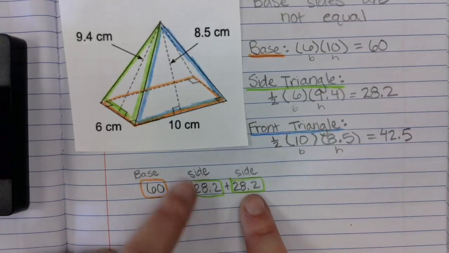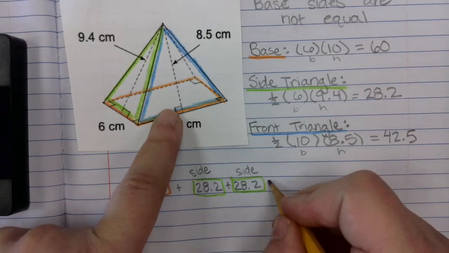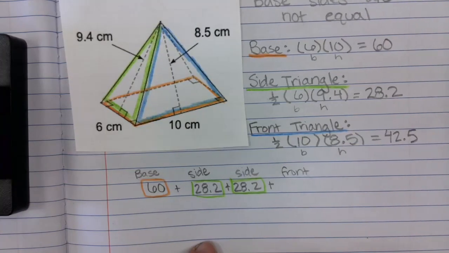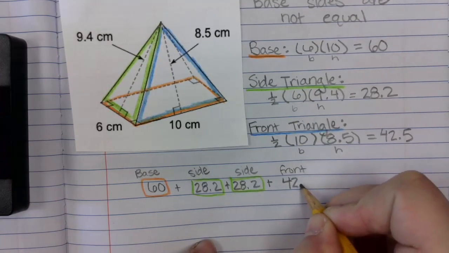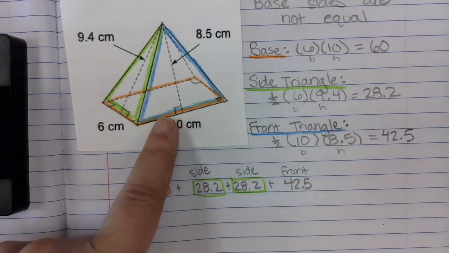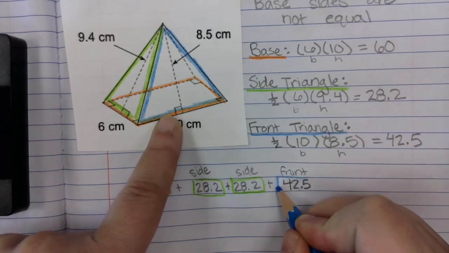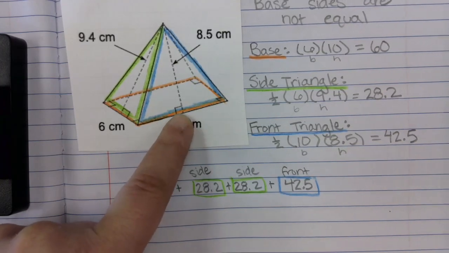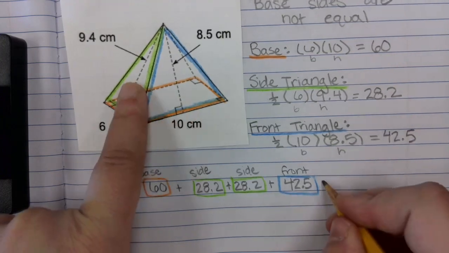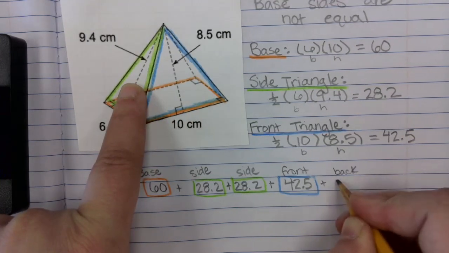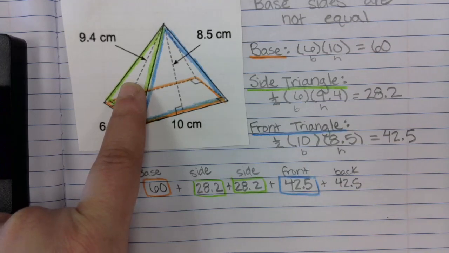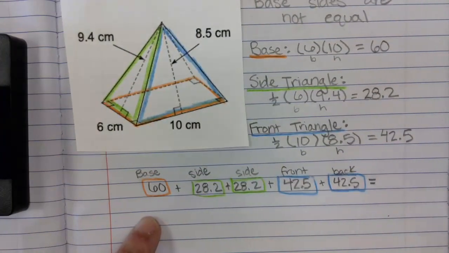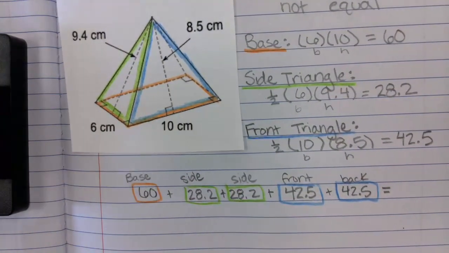Okay, then I have my front side, my front triangle. And how much is my front triangle? 42.5. Do I just have one of those triangles? I have 2, because there's one in the front and there's one in the back. So because our triangles were different, this one was a little bit more work. We had to think of each part, and then we're going to add these all together.